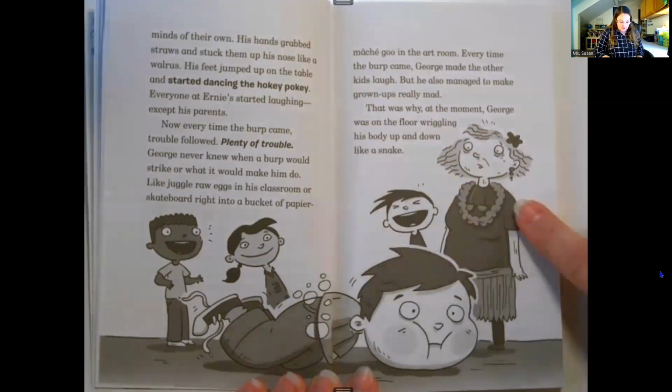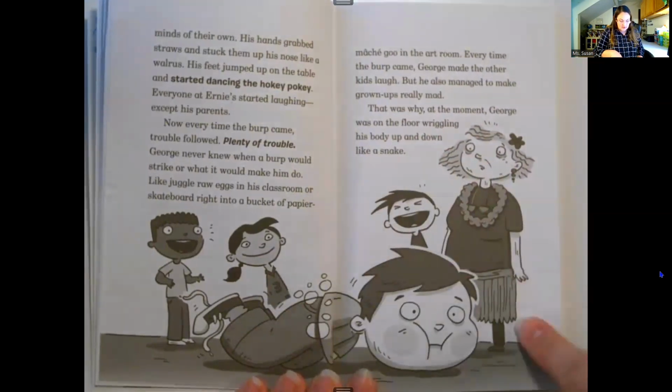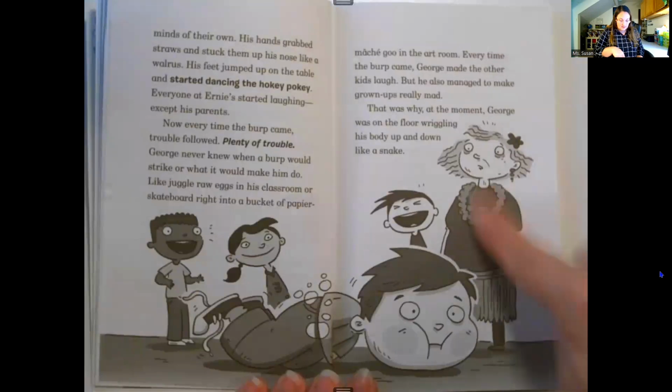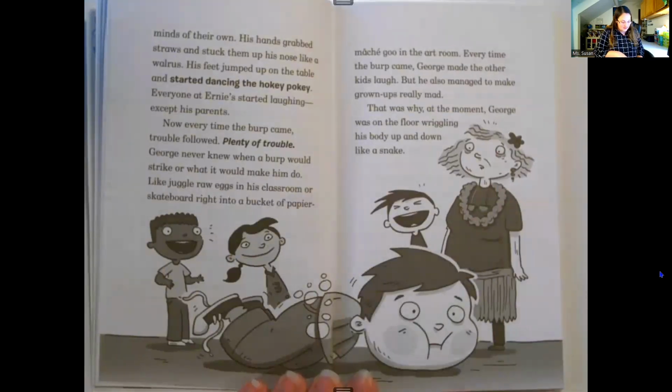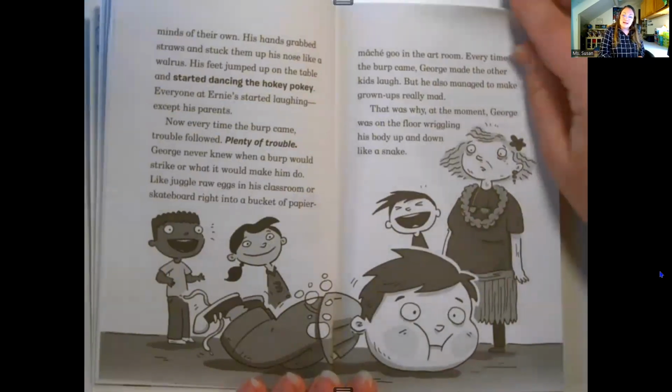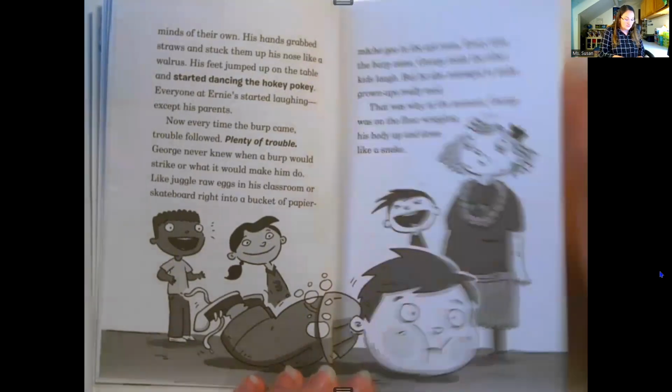Oh, that's not his teacher. Is that his teacher in the hula skirt? Yeah, in the hula flower necklace. He's wiggling like a snake. Hmm, that burp made him do that.